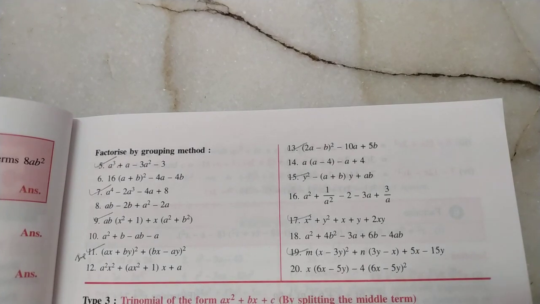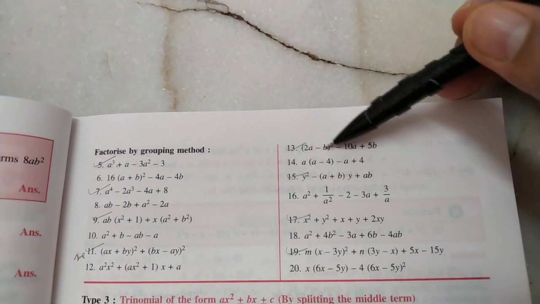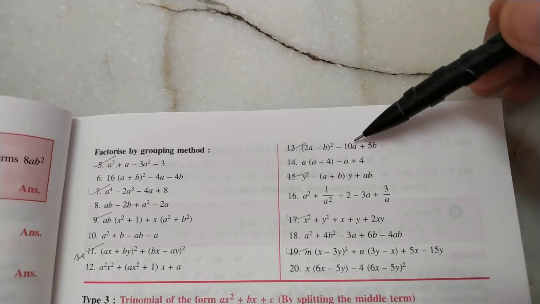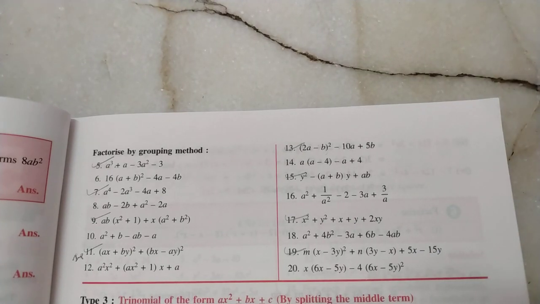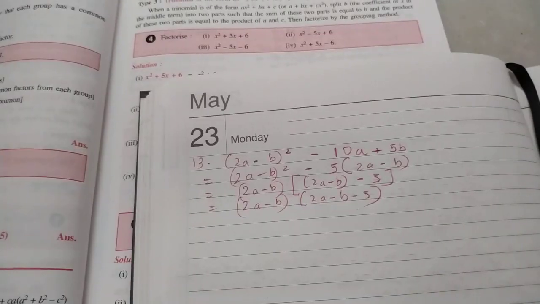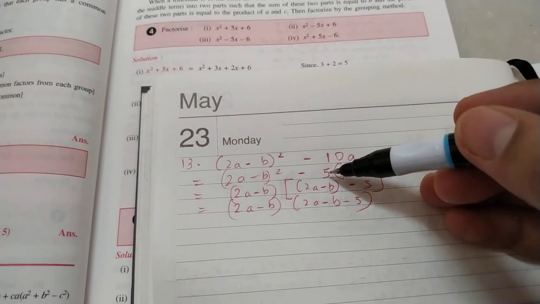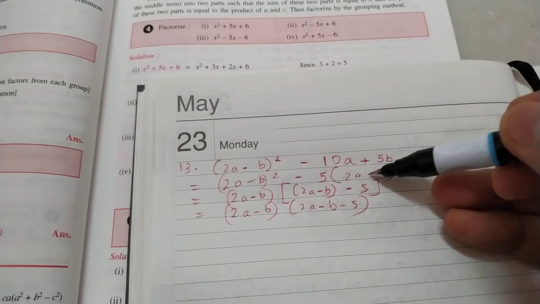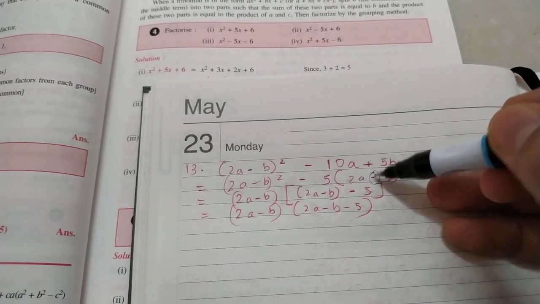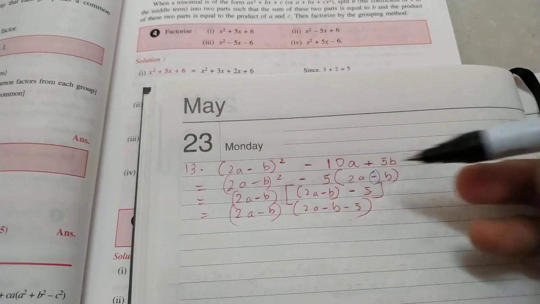Now the 13th sum. Here I already see one bracket is existing, so let's create another bracket out here by taking it common. So here we remove minus 5 common, so what is left is 2a minus 5. This sign has changed, note, because minus sign is taken out common.